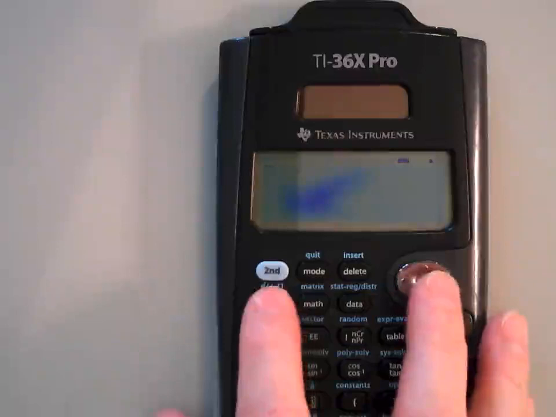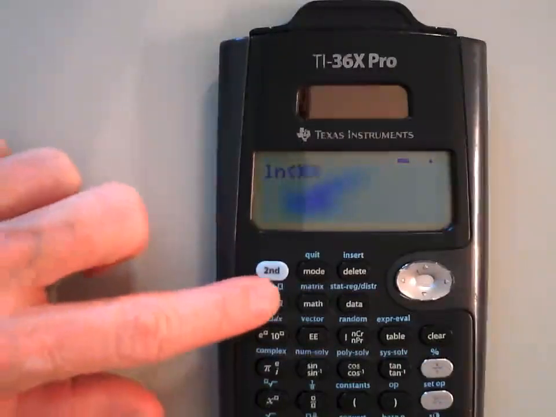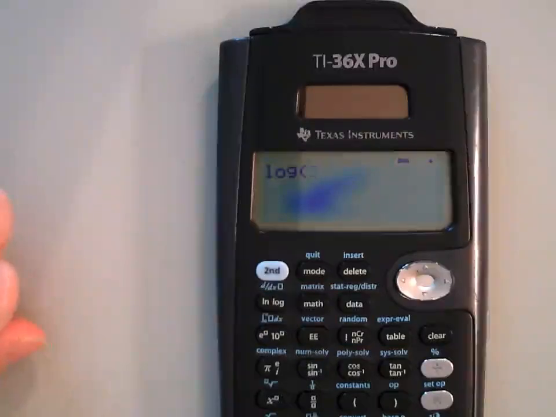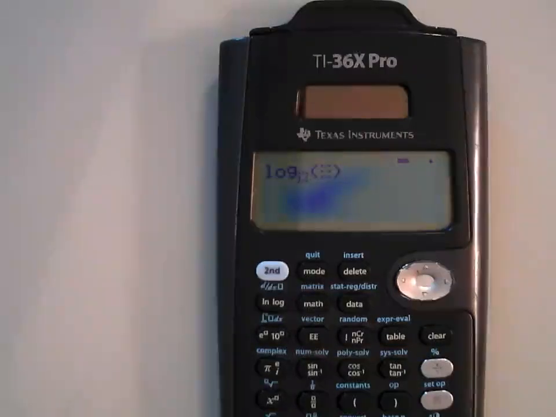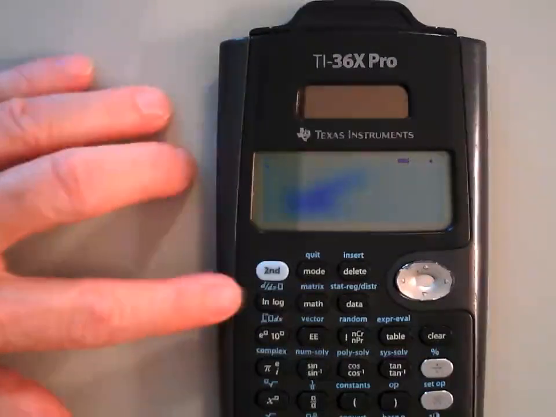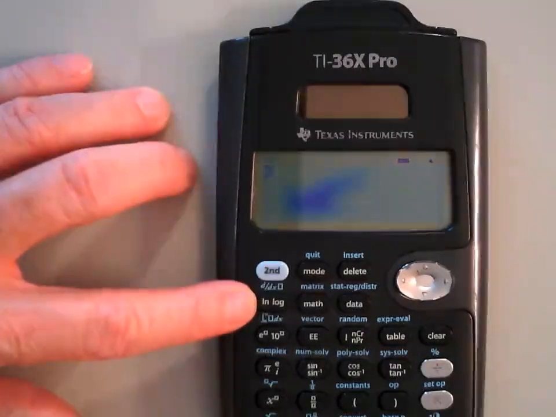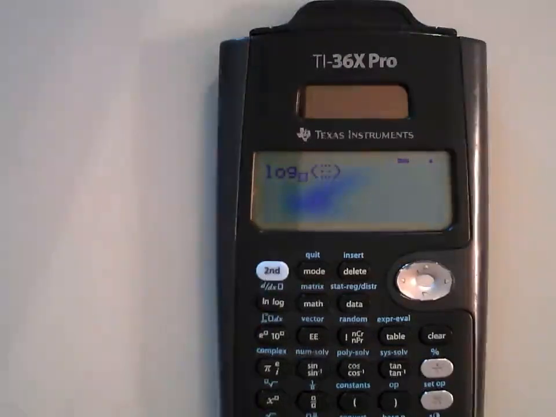If you hit this button once, you get the natural log. If you hit that button again, it gives you the log, the regular base 10 logarithm. And if you hit it a third time, it gives you that log base option. So once again, if you hit this natural log and log button 3 times, it gives you the opportunity to type 5 in as the base and 15 as the number that's being logged. And then we get 1.682, the same number.